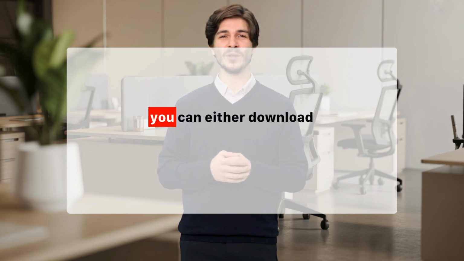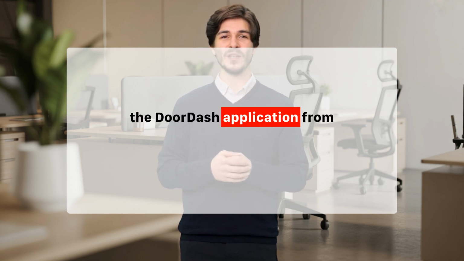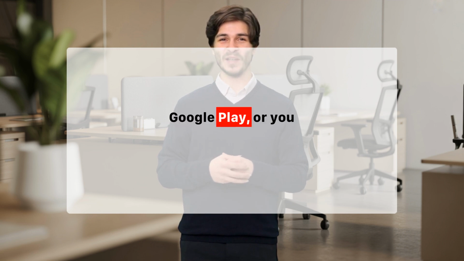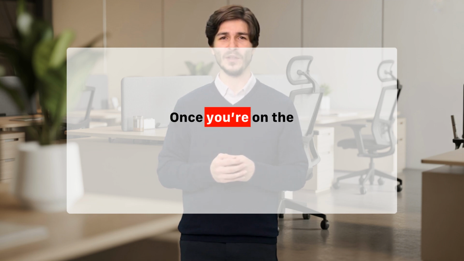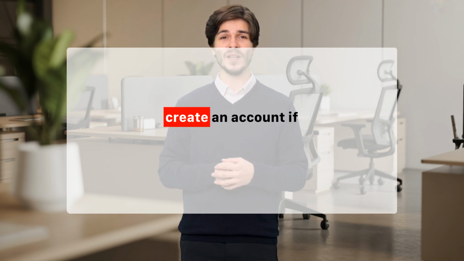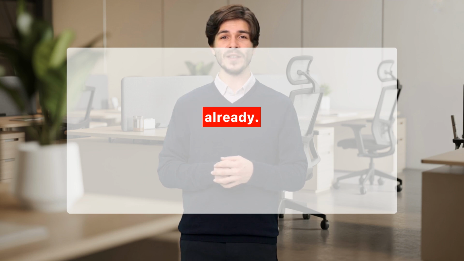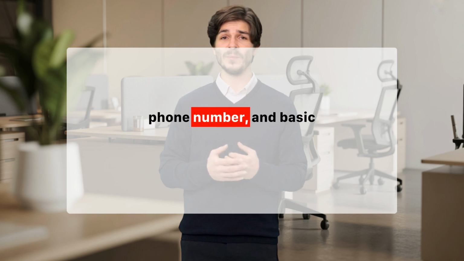To begin, you can either download the DoorDash application from the App Store or Google Play, or you can visit their website at www.doordash.com. Once you're on the platform, you'll need to create an account if you don't have one already. Signing up is quick and requires your email, phone number, and basic information.